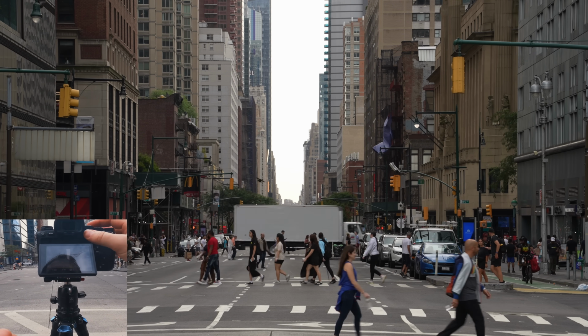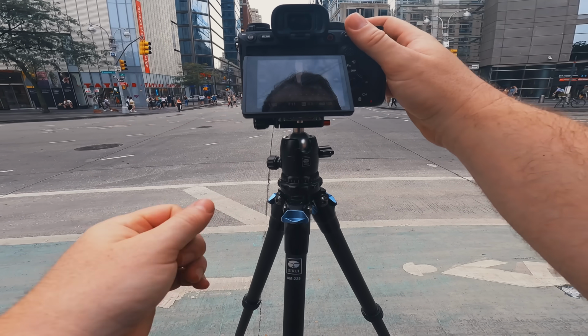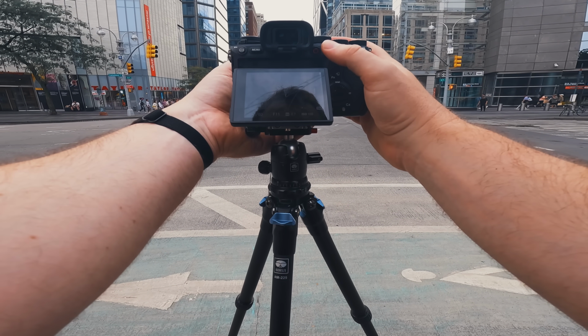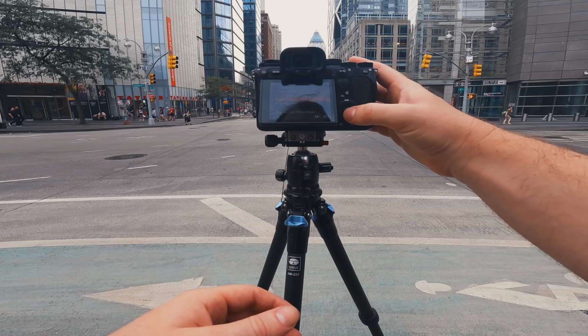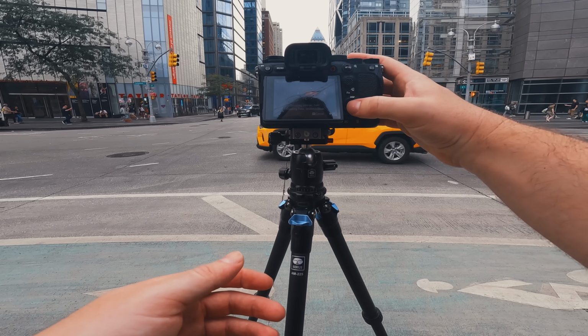This is really cool. I'm gonna stop talking and shoot this time lapse. Make sure we're on, again, manual focus, interval shoot function on, 1 second. Yeah, 400 frames, good.